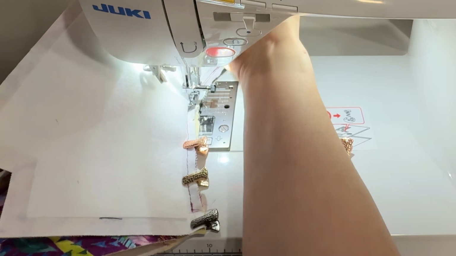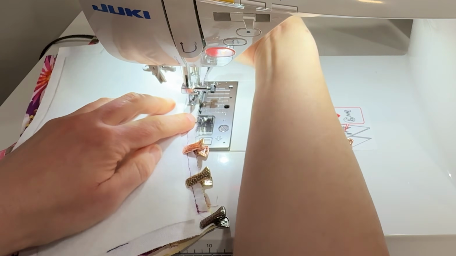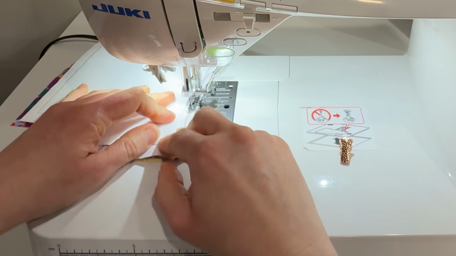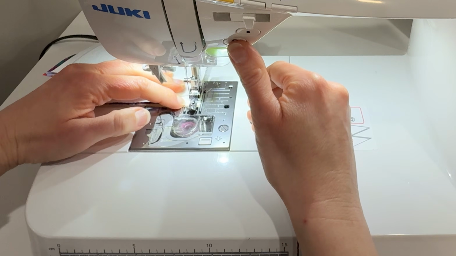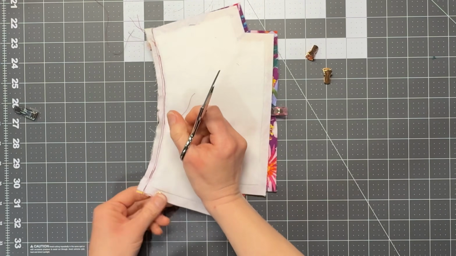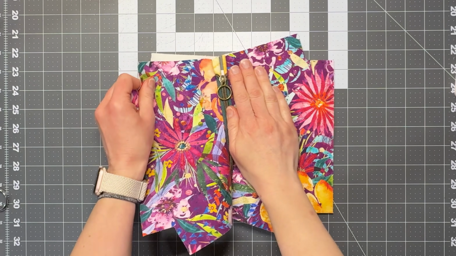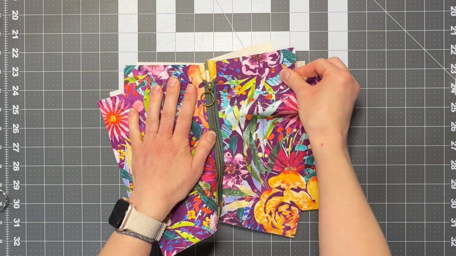Slide the zipper pull out of the way as you need to. Trim all of your threads. Then before I top stitch, I like to check that I have consistent spacing on either side of my zipper tape.